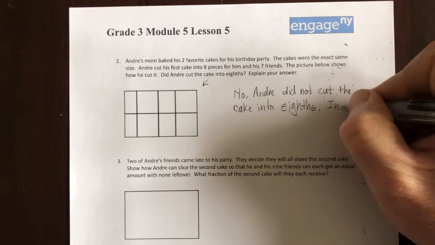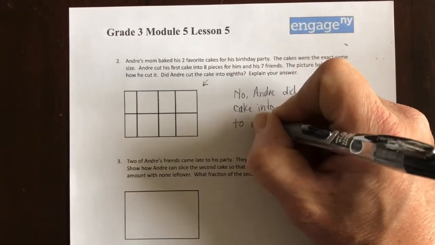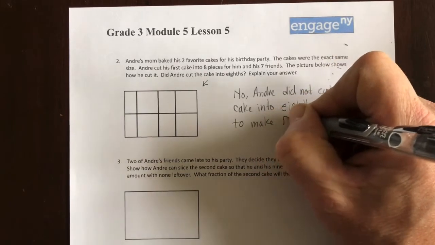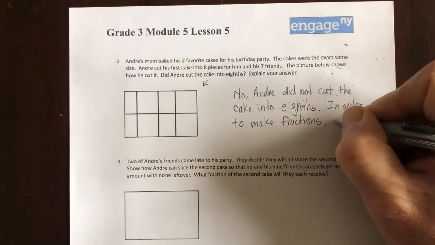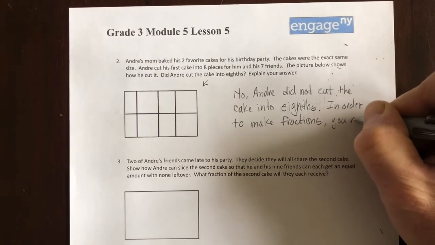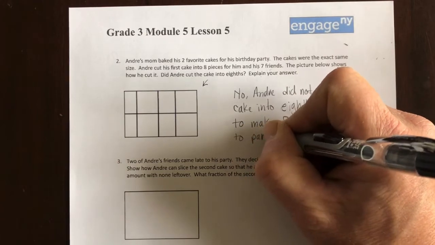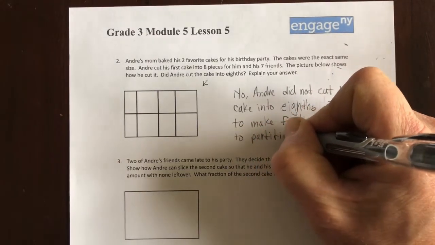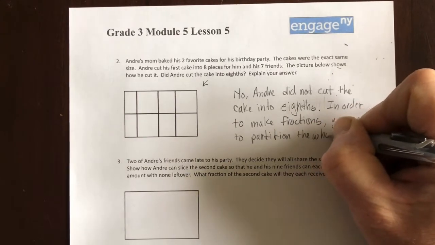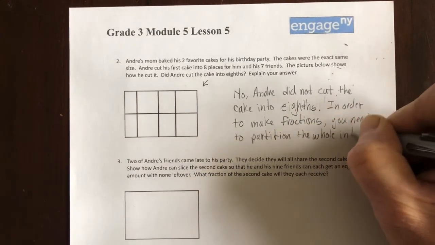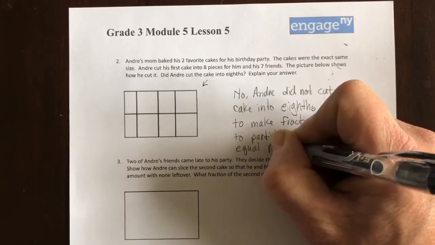In order to make fractions, comma, you need to partition, which is a fancy word for cut, the whole into equal parts.